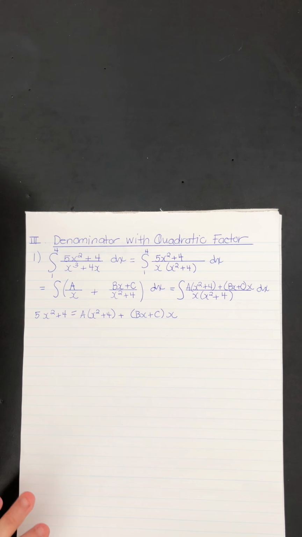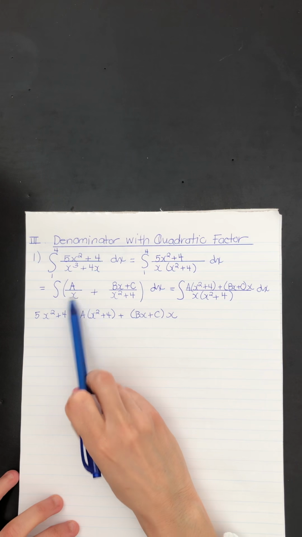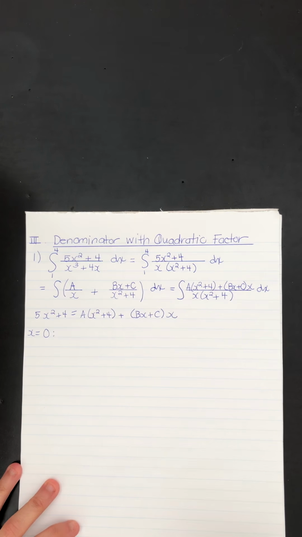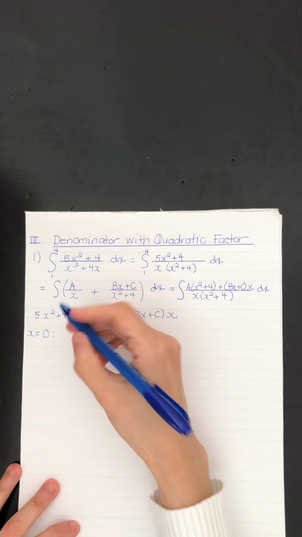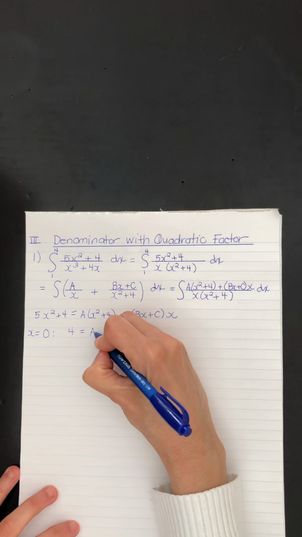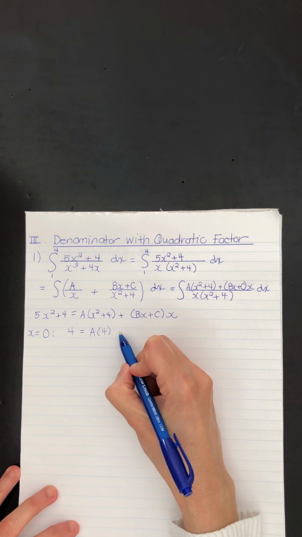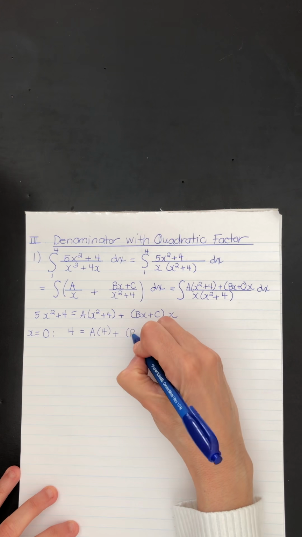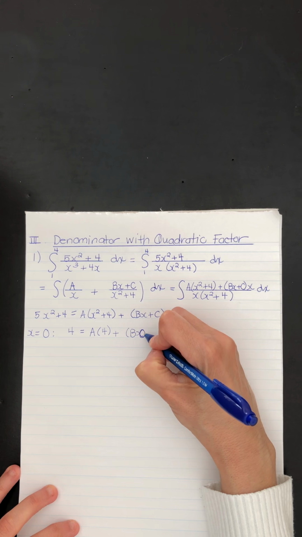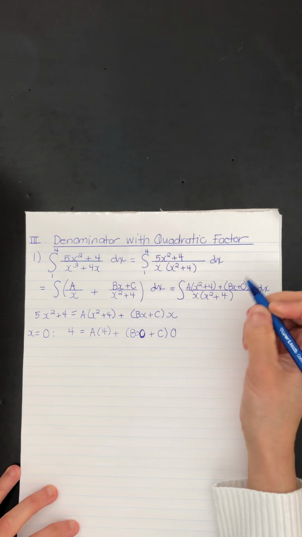First, we substitute any roots that we might have. We have here the root x equals 0 to work with, so we start with that. If we substitute 0 on the left, we will have 4. On the right, we're going to have a times 4 plus bx, it's b times 0 plus c times 0, actually.